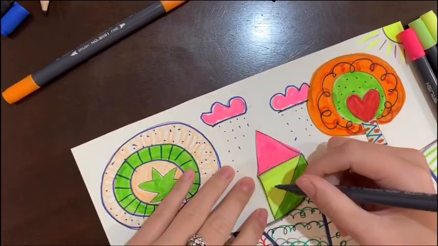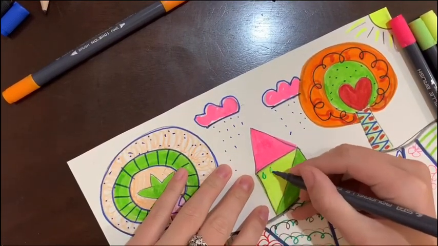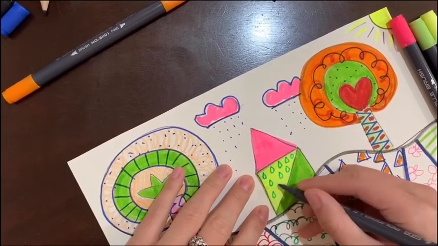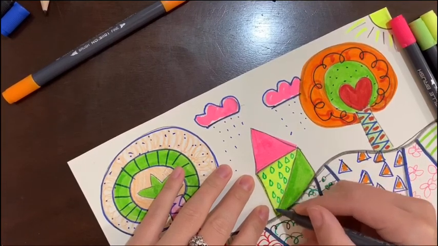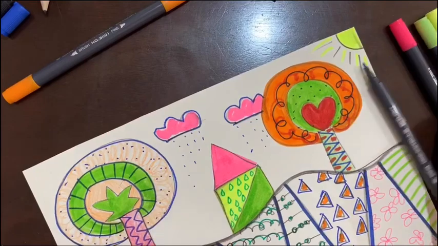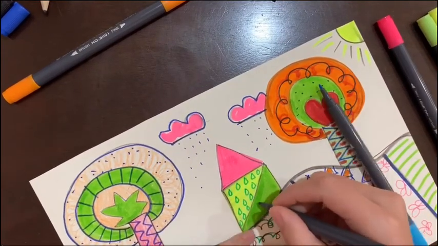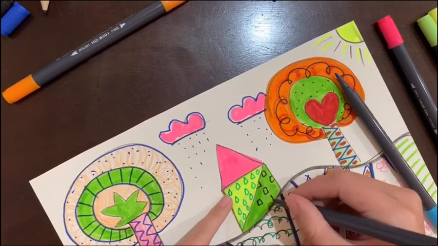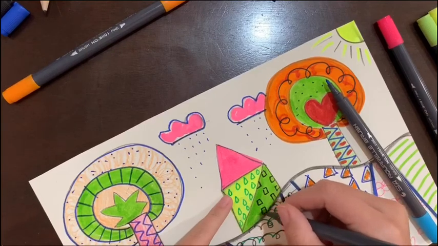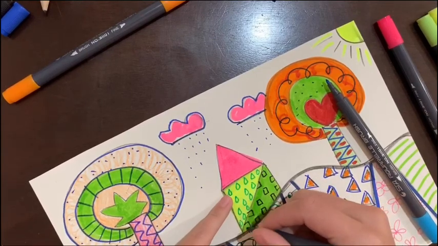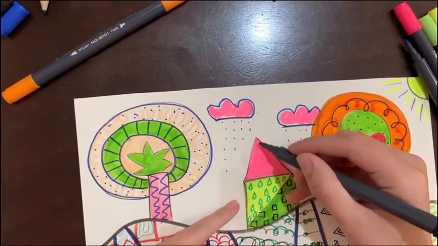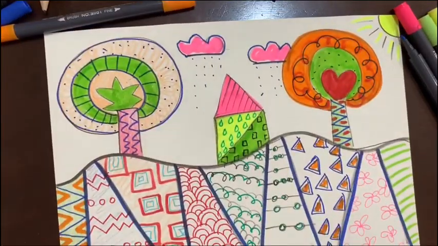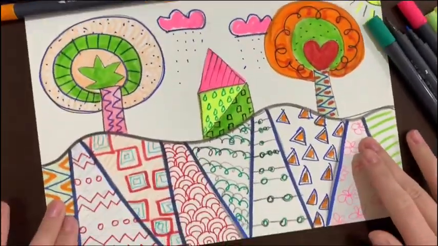Okay, I'm gonna make some pattern even here. Raindrops. Okay, black here to make again some geometric shapes. They can be like small windows, but there is a lot of windows on this house, huh? Then you can just draw some lines. Okay, that's it. We are done with our second project.